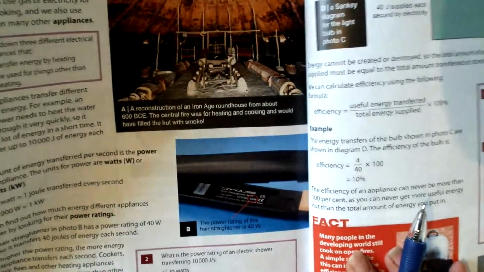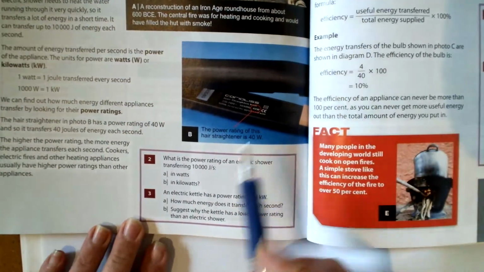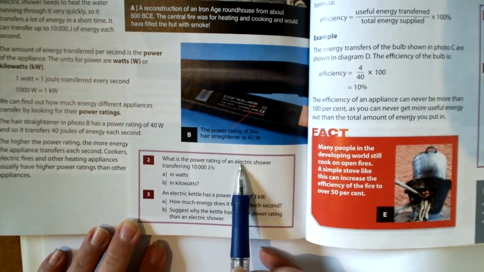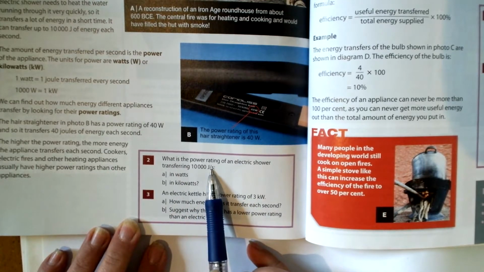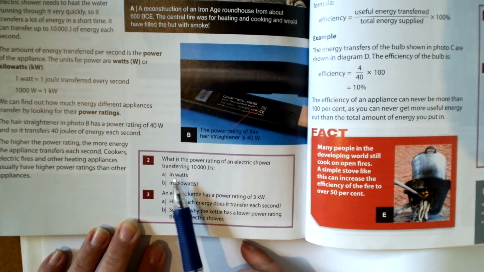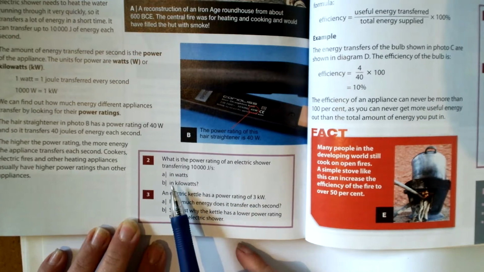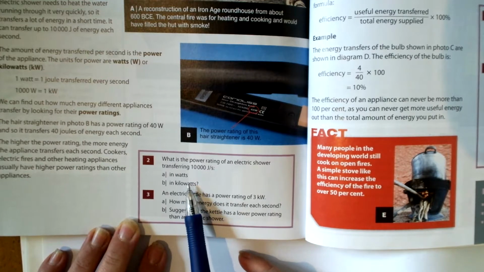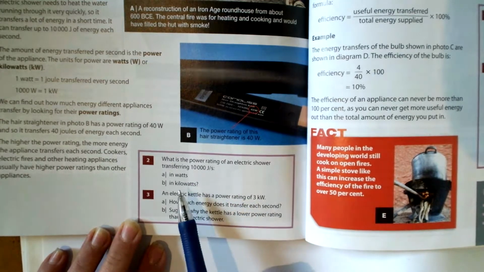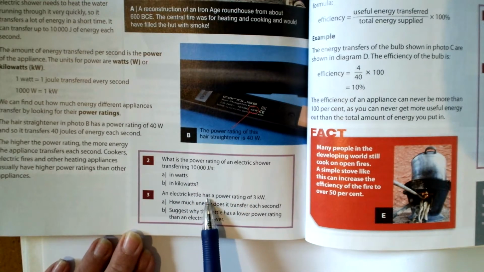Okay, another question here for you to have a go. What is the power rating of an electric shower transferring 10,000 joules per second? I'd like you to try and do it in watts and then in kilowatts. Remember, for every kilowatt there are 1,000 watts. And then number 3, an electric kettle has a power rating of 3 kilowatts.